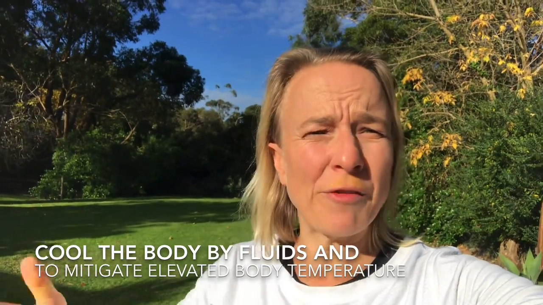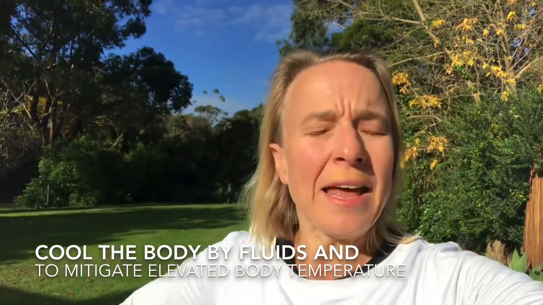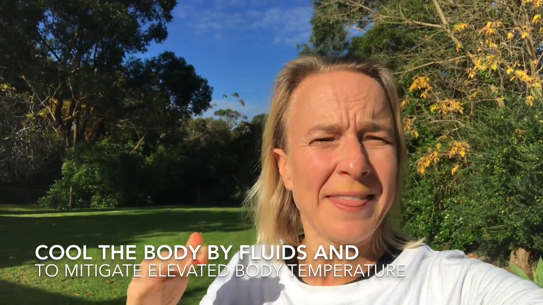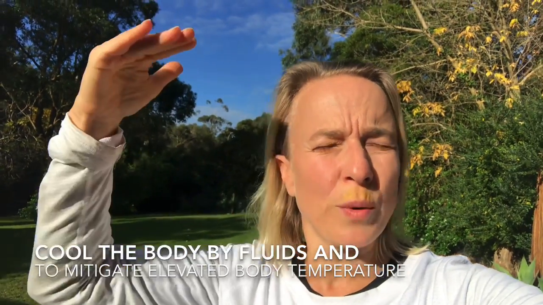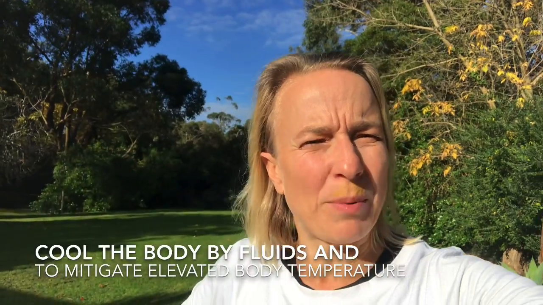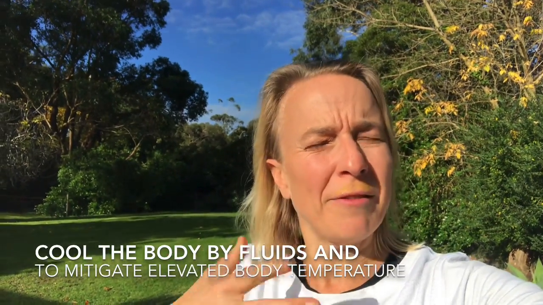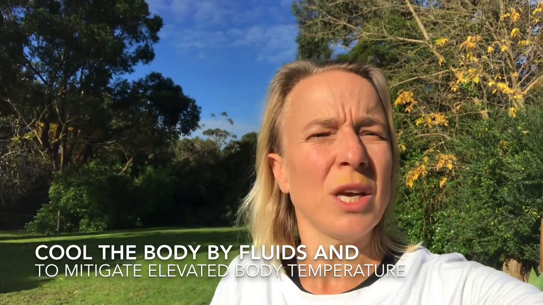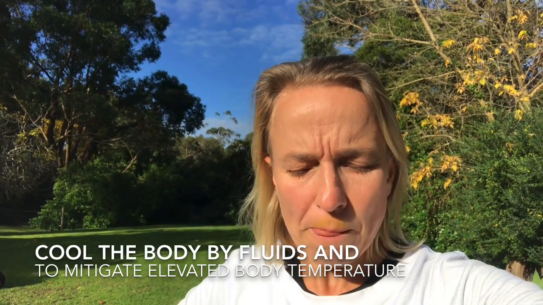If we start off in a really hot race that goes for a long time and we're already dehydrated, that means our body will more quickly get to that elevated body temperature. So the blood very early on has to be redirected away from the working muscles to cool the body down. So hydration is one strategy.